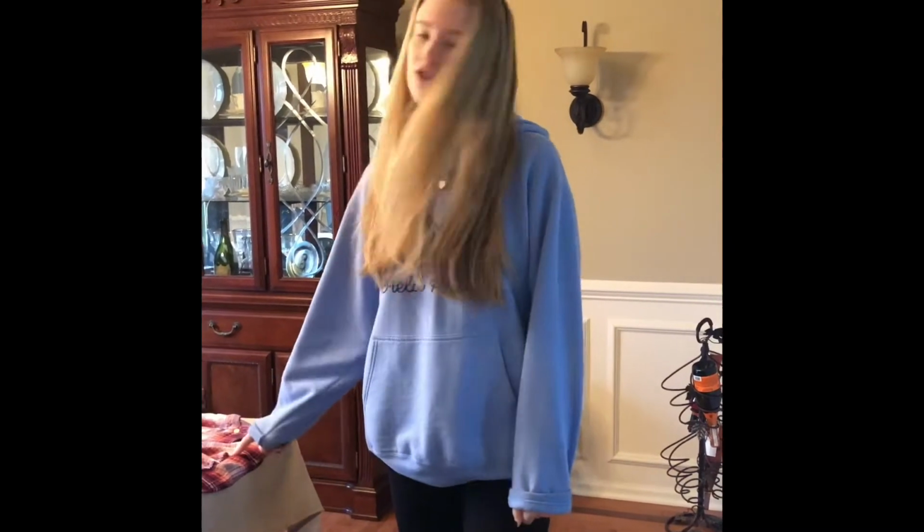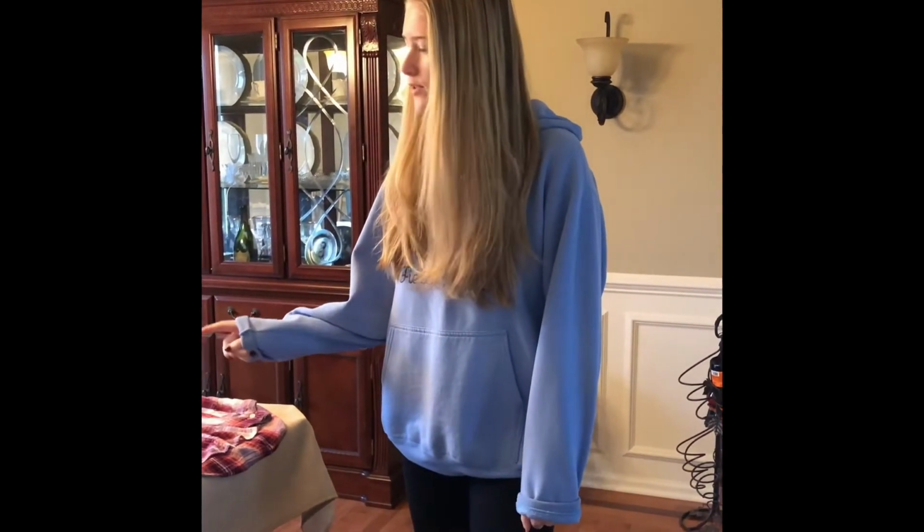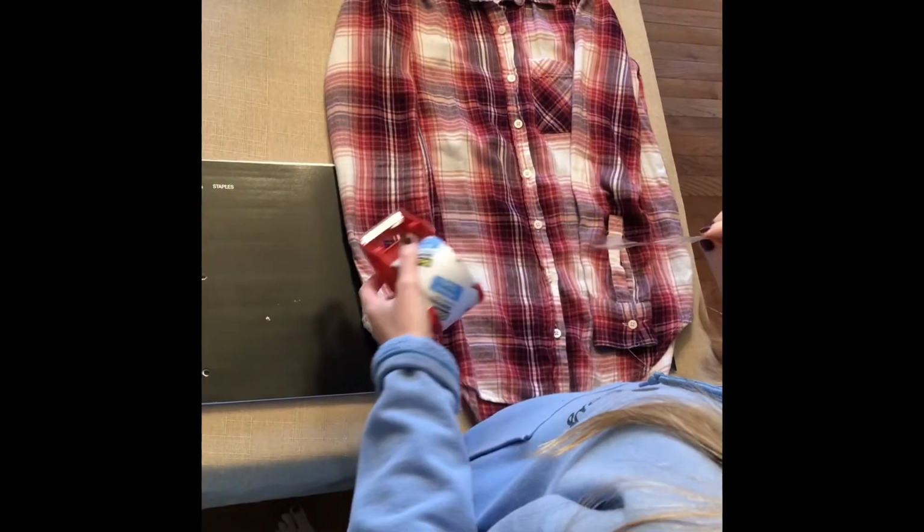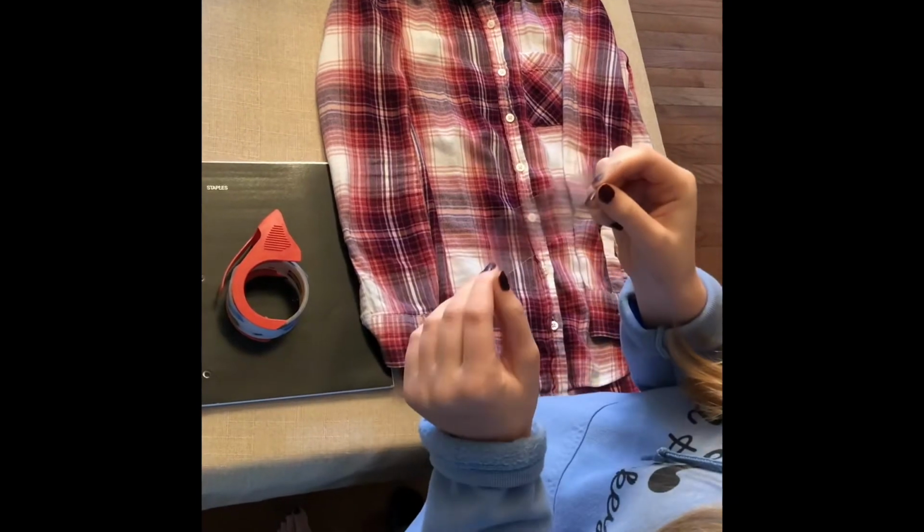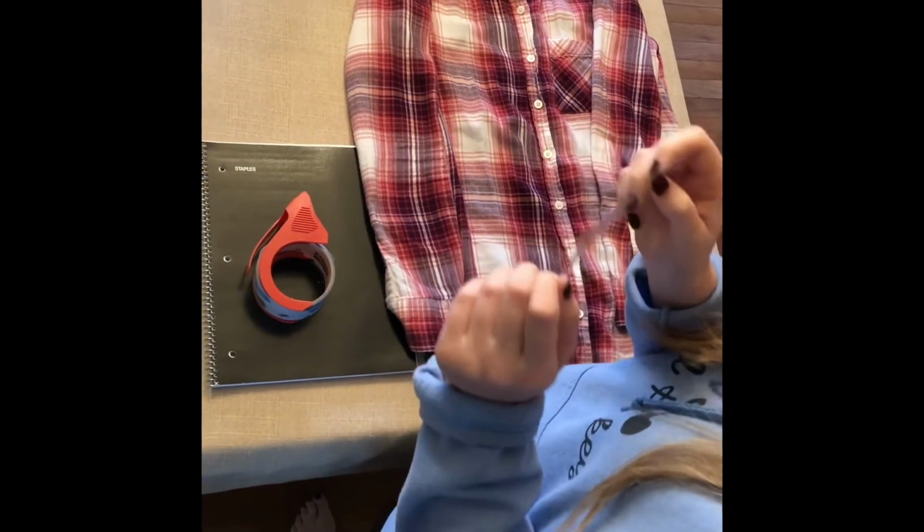I'll be using my sister's flannel that she wore the other day and my socks that I just wore outside. To begin, I'll be using the lifting method using packaging tape. At a crime scene, investigators often use tape to collect evidence for its adhesive characteristics.